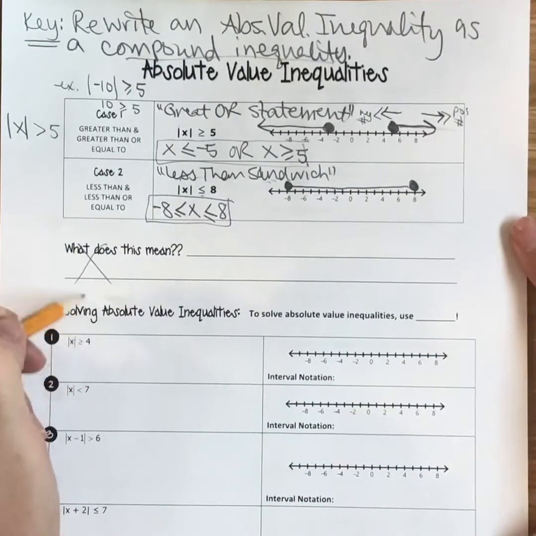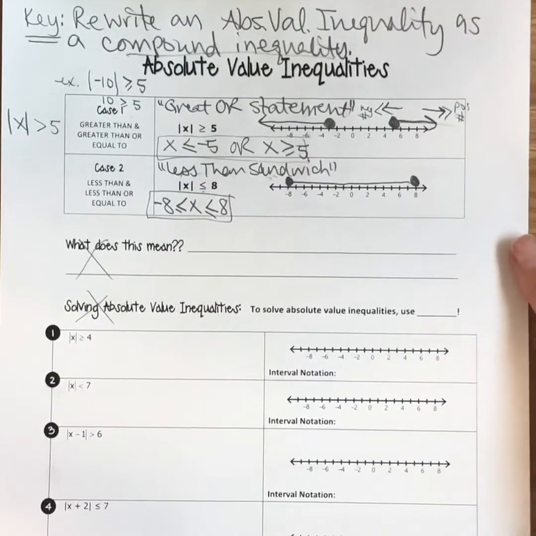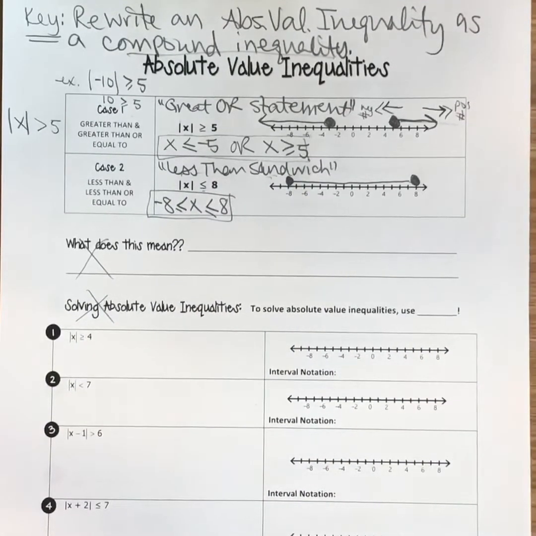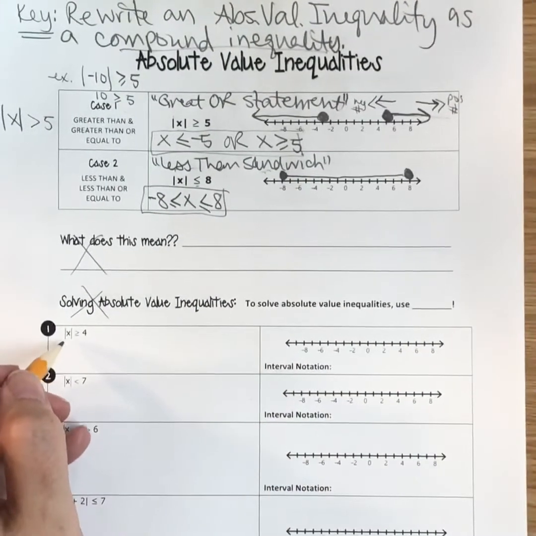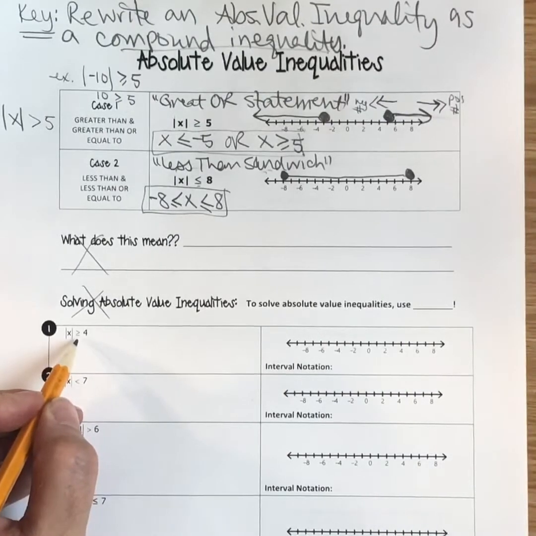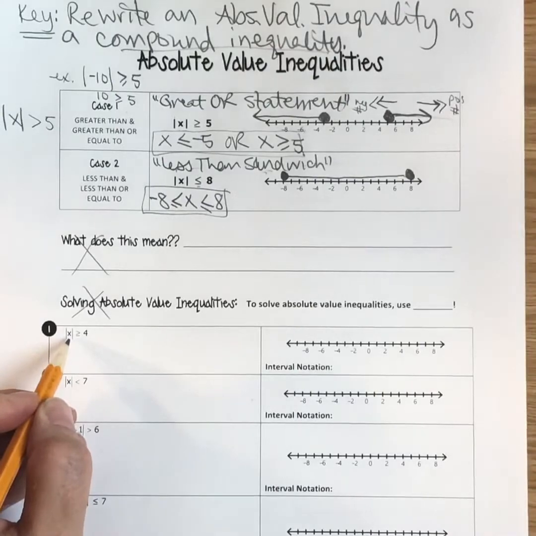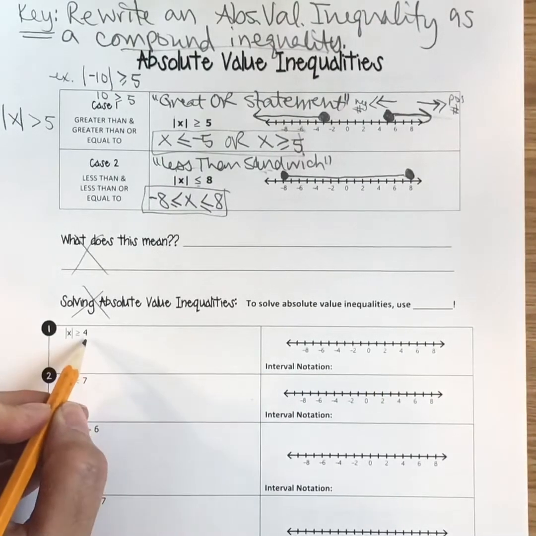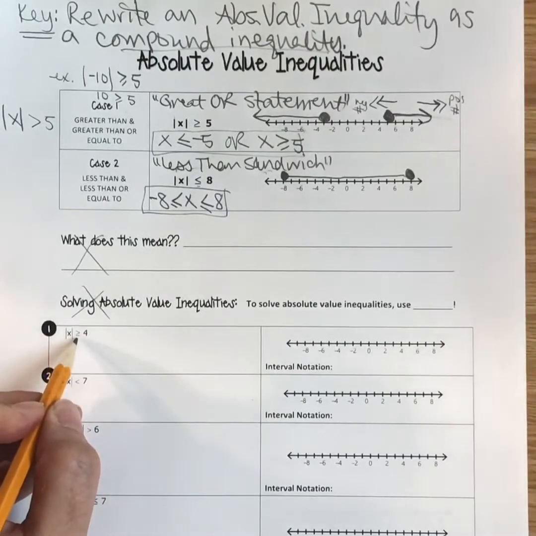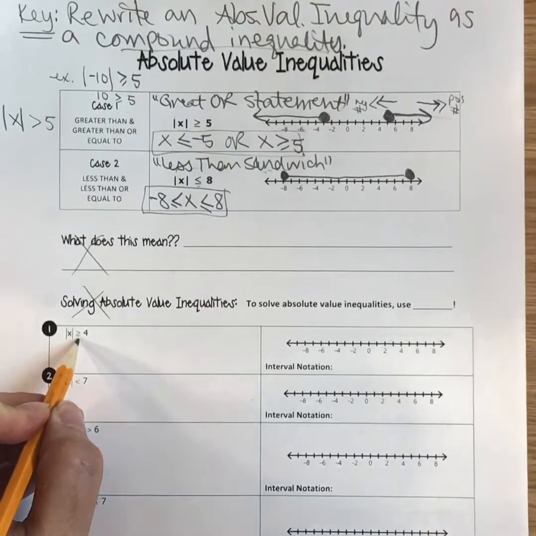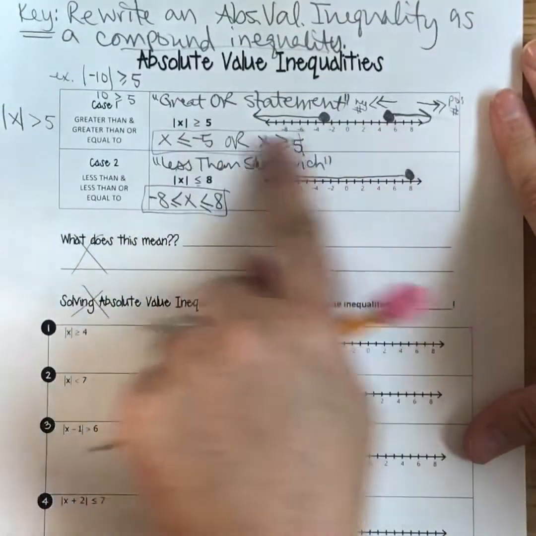We're not going to worry about this part of the notes. We're going to go into the examples. So right away, number 1, I recognize it's a greater than or equal to sign. So we have an absolute value, which always tells me there's two boundaries. There's two numbers with an absolute value of 4. Combined with the greater than sign, that makes the great or statement.